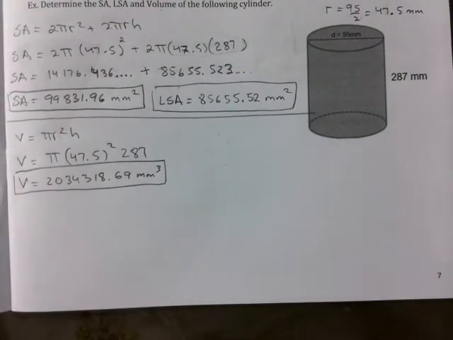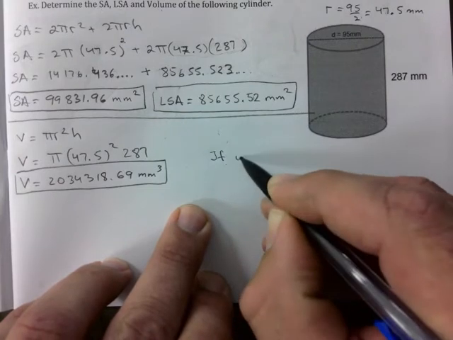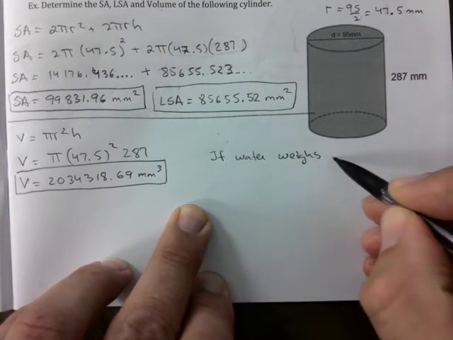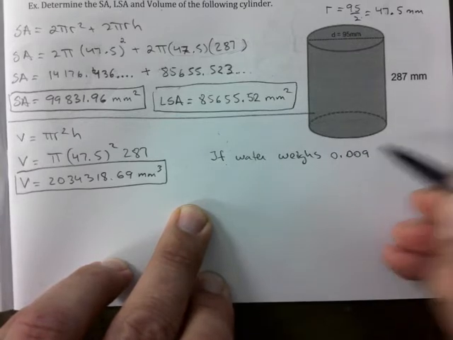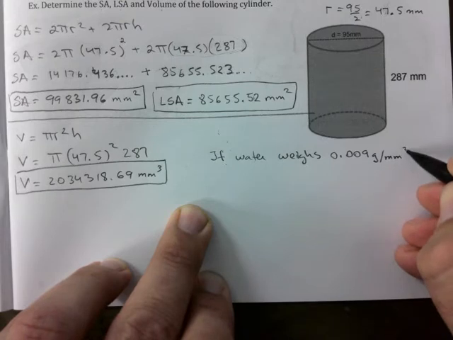And let's add a little, I hope you still have a little bit of room there. If water weighs 0.009 grams per millimeters cube, right?